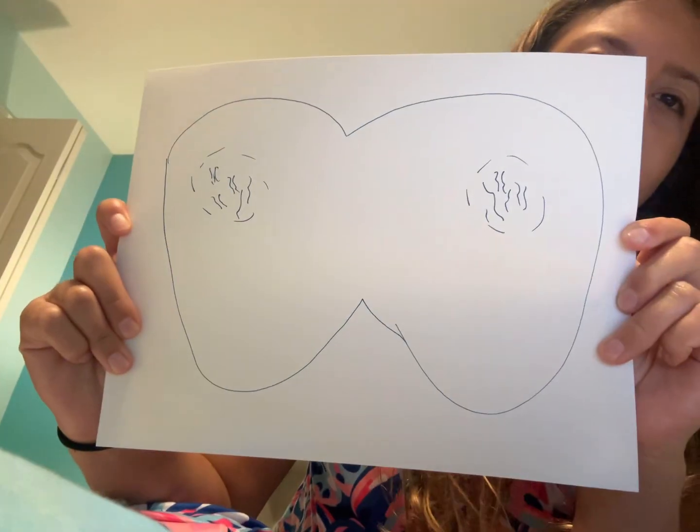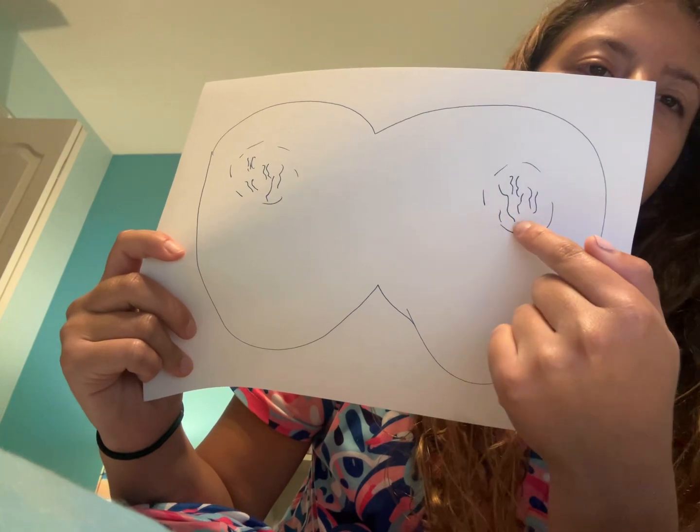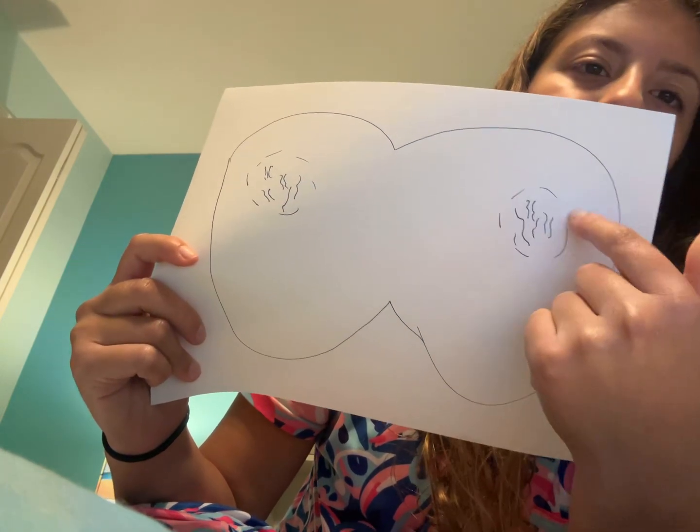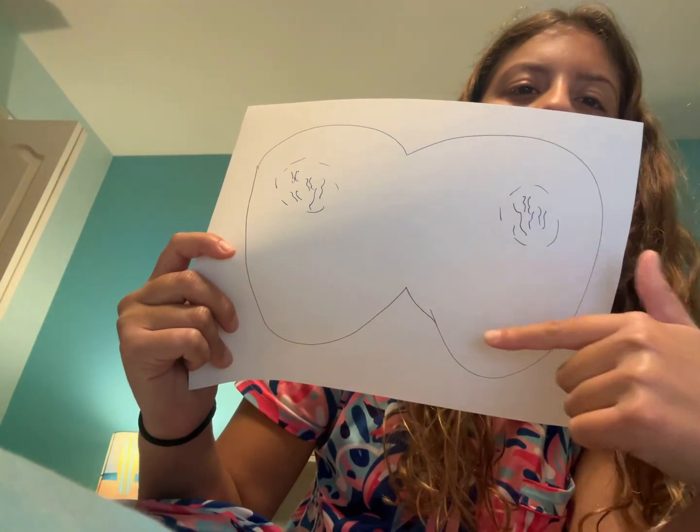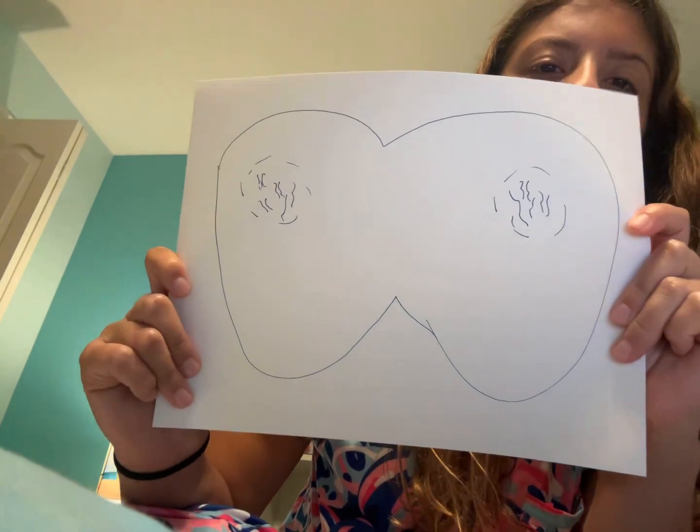This is telophase. We see the DNA is already starting to decondense. The nuclear envelope is starting to reform, and we have these two cells that are starting to pull apart from each other.